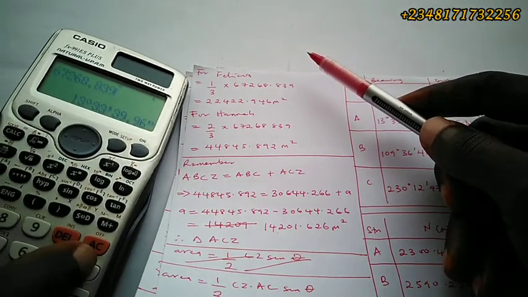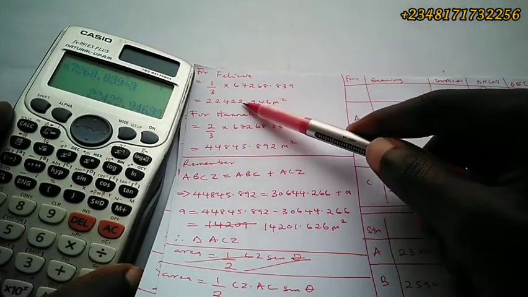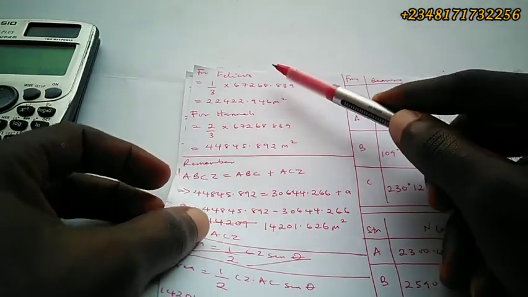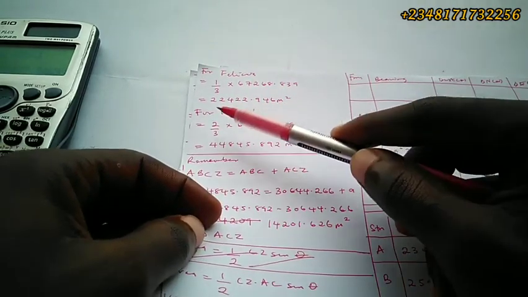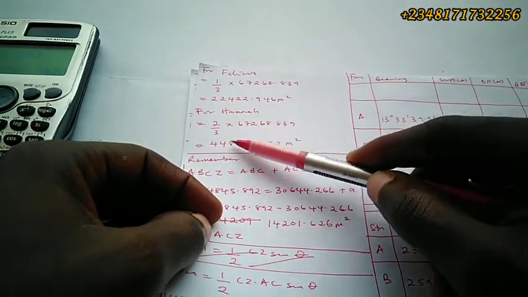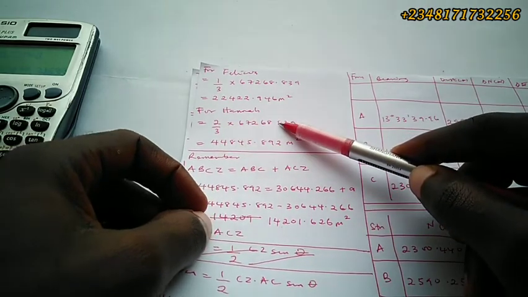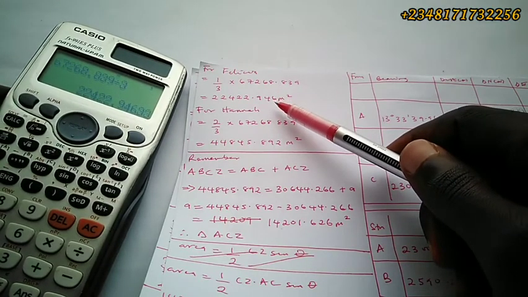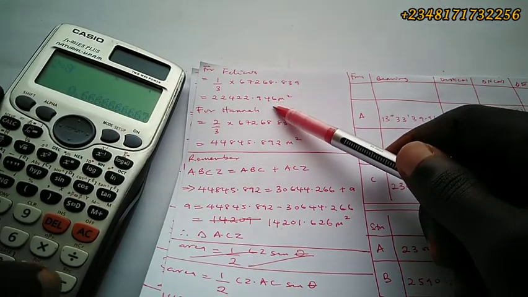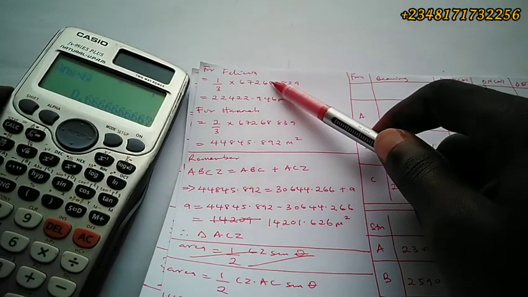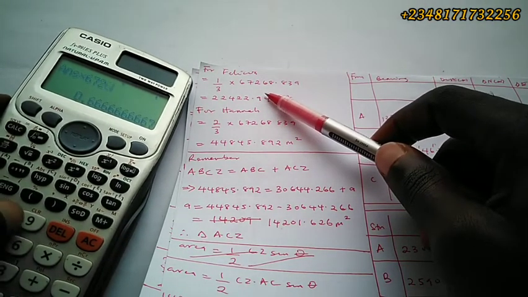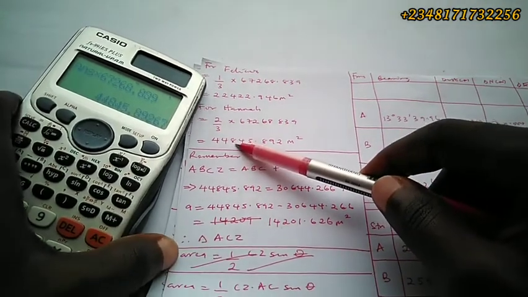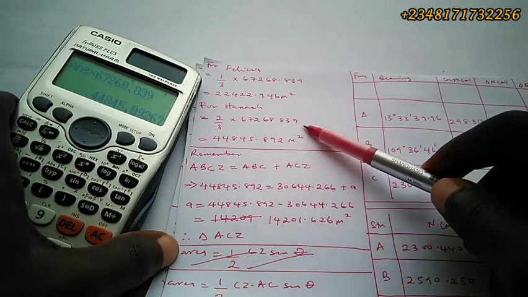So by the time you do that, we have 67268.839 divided by 3. So we have 22422.946. Are we together? So that's the area that belongs to Felicia. Then for the second one, which is 2 over 3 multiplied by total area, it's the same thing as multiplying this by 2, but for the avoidance of doubt, let's say 2 over 3, which is this, then multiplied by the total area of 67268.839. So we have 44845.892 square meter. Are we together?